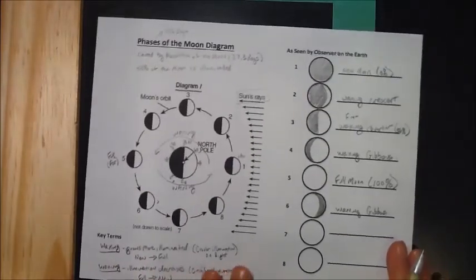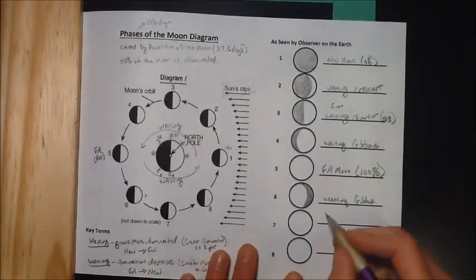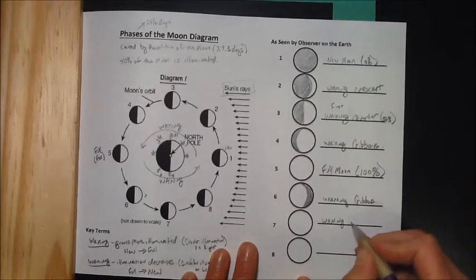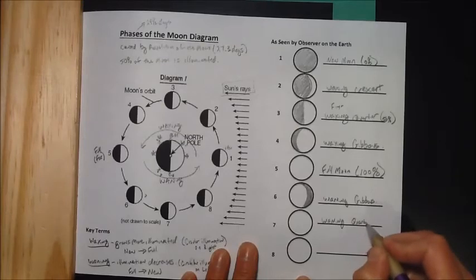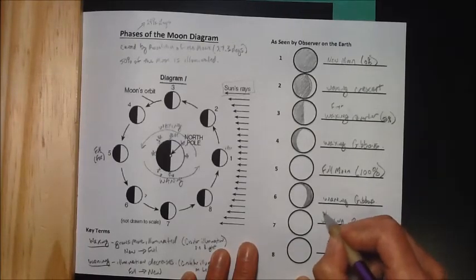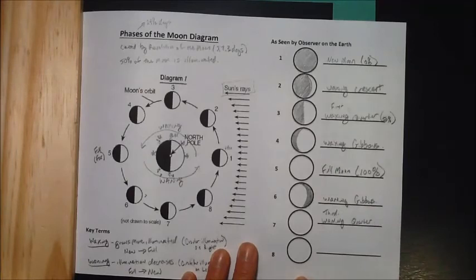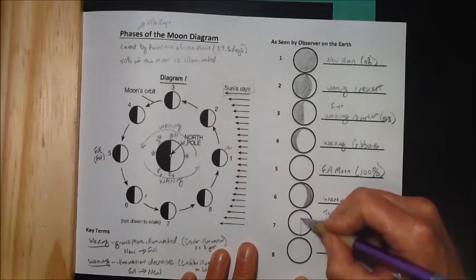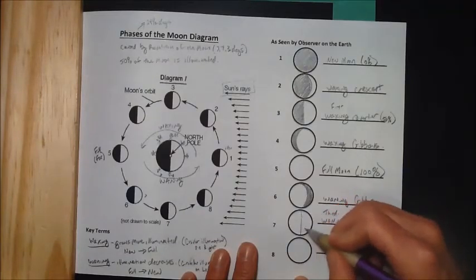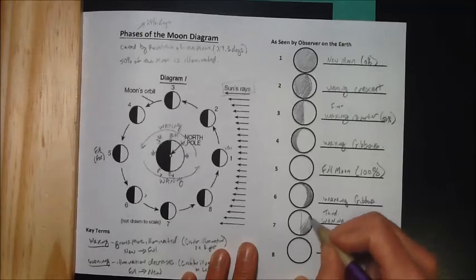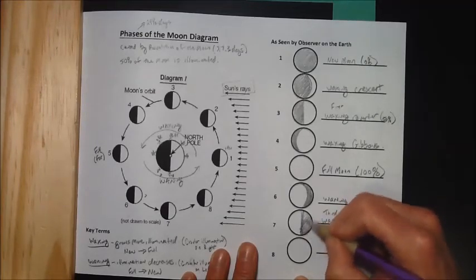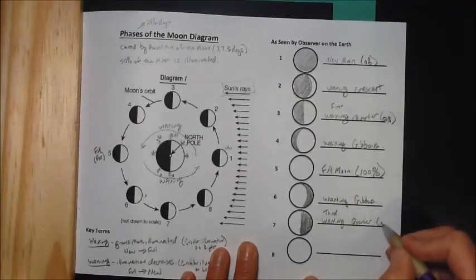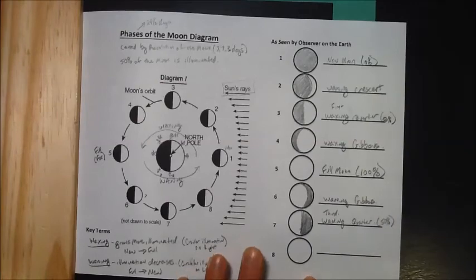So for number 7, you would definitely call this the waning quarter. Sometimes people will call this the third quarter or even the last quarter. But if it's a waning phase, it's illuminated on the left, and a quarter phase is definitely going to be 50% illuminated.